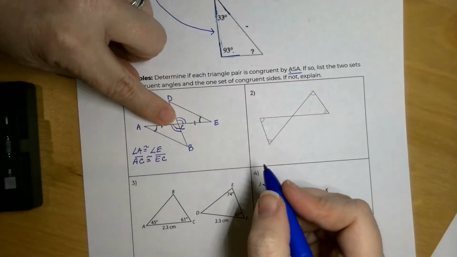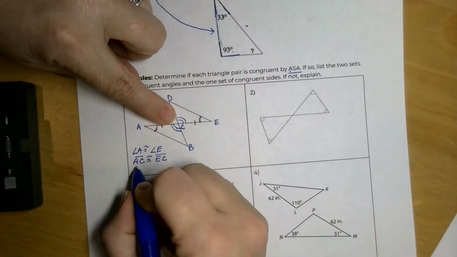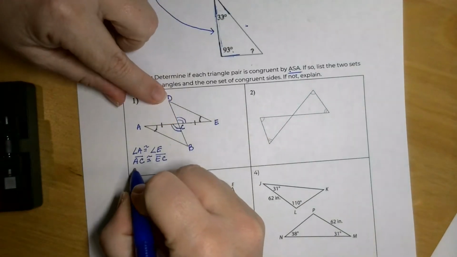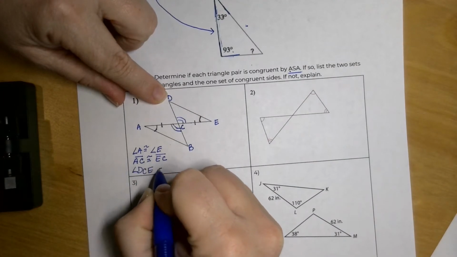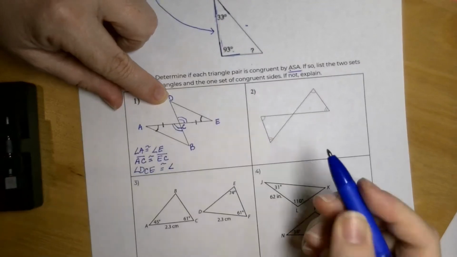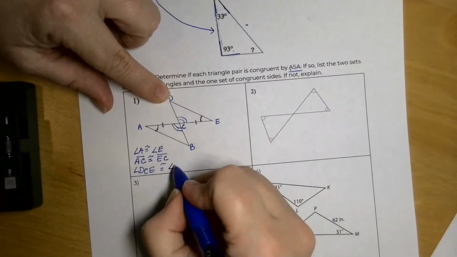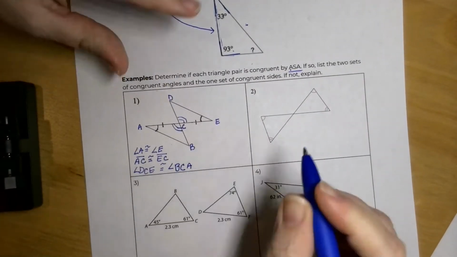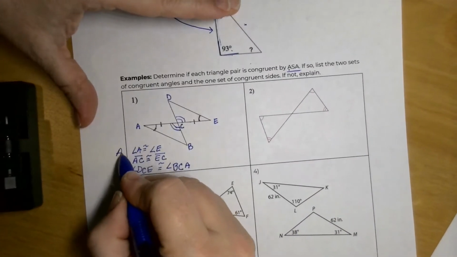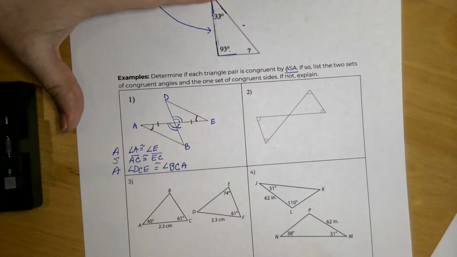And then finally, angle C is congruent to angle C. However, we would probably use three letters here, so I'm going to say angle DCE is congruent to, now it does matter the order, D is the unmarked angle, so that would be B in this one, and then C, and then A. So there's my angle, side, angle that shows that those are congruent.